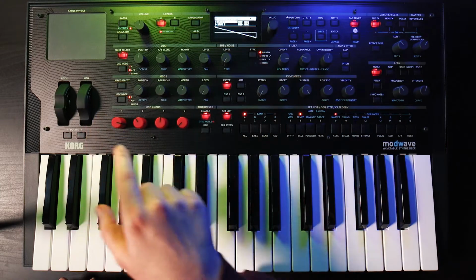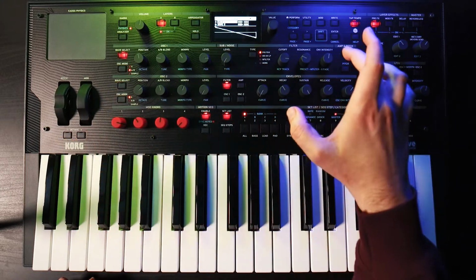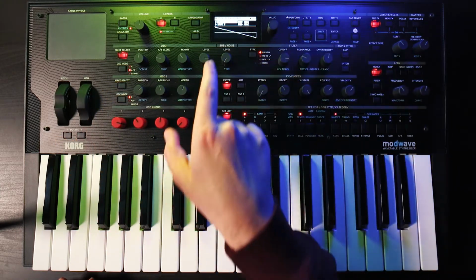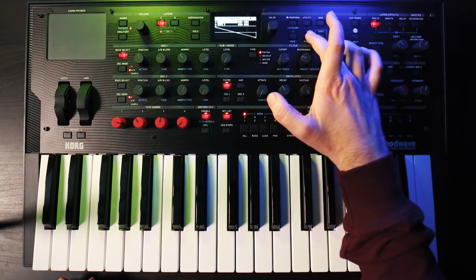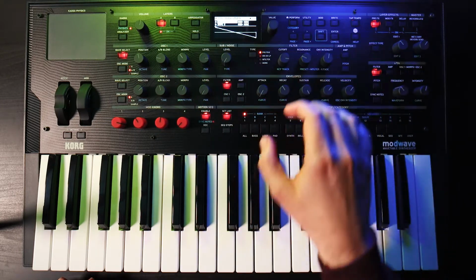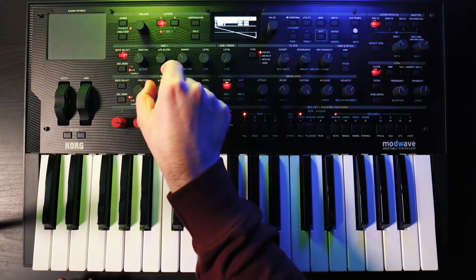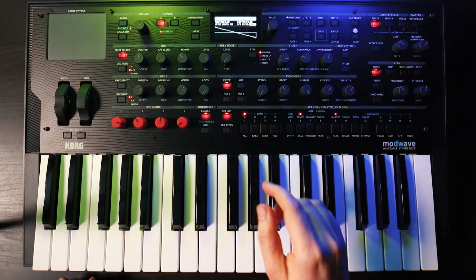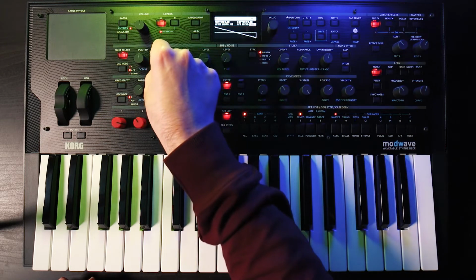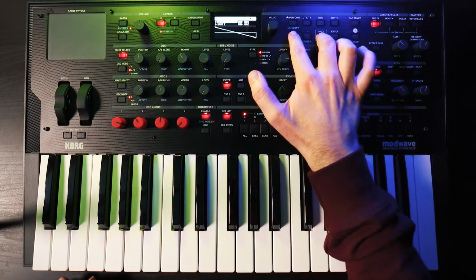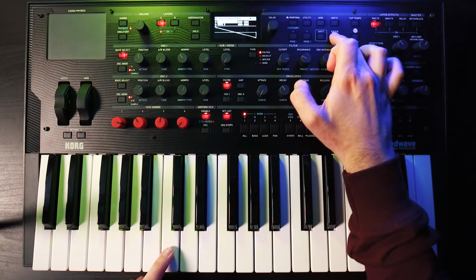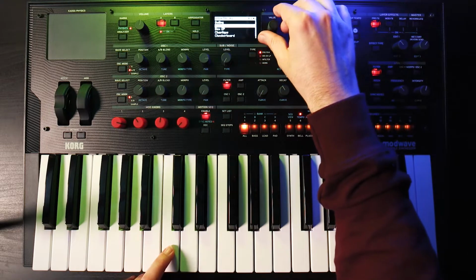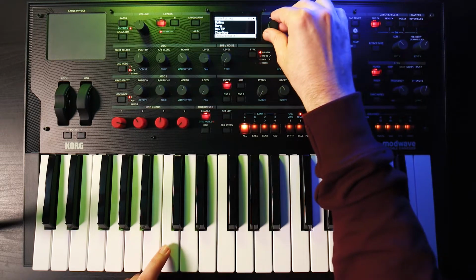Okay, so we have chosen to use AB. This means we can use two wavetables. Wavetable A, which I am going to configure right now. Just make sure it's on A with the AB blend knob. And now let's choose a sound.